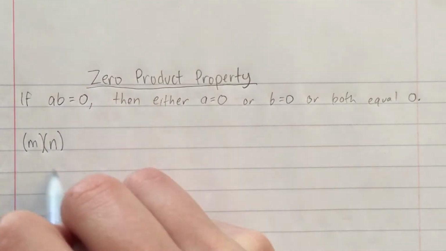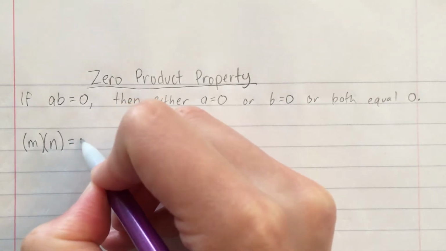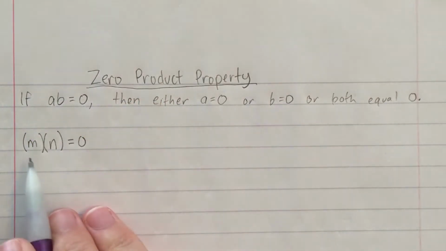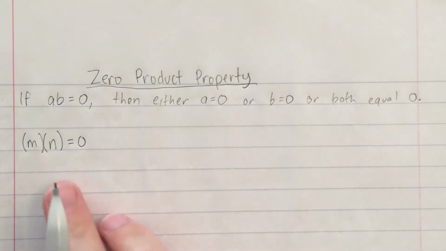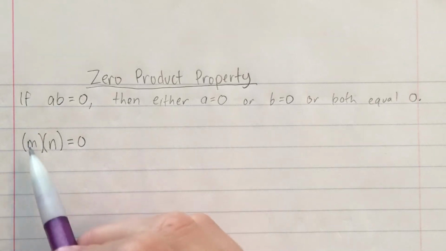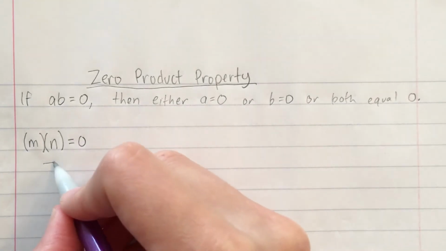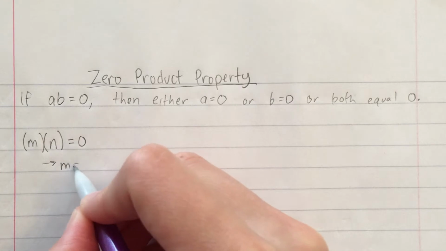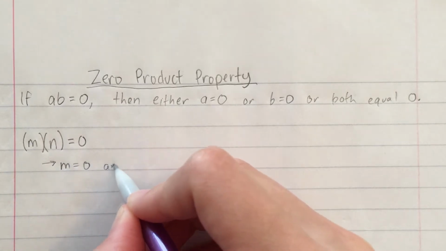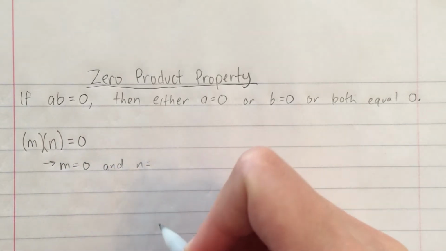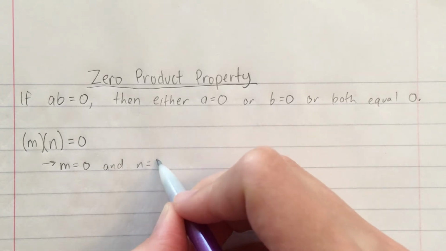So let's say here we have two numbers being multiplied together. They look different, but this means the same. So let's say we know that m times n equals 0. Here are the possibilities. M could equal 0, and n could equal some other number, like, I don't know, just make one up, 14.